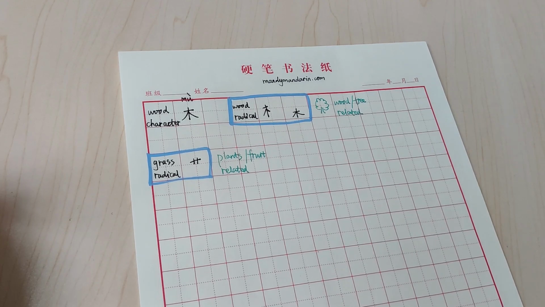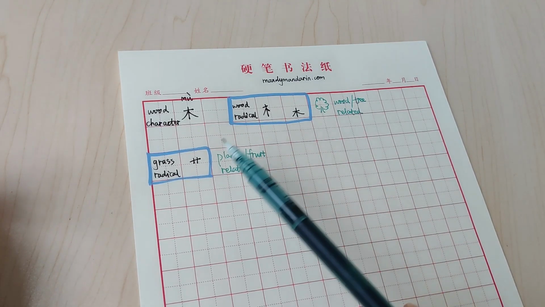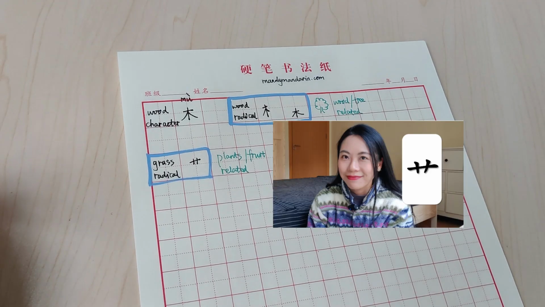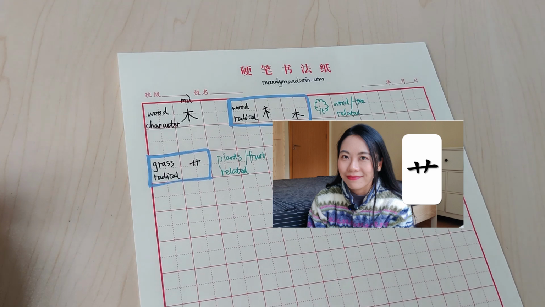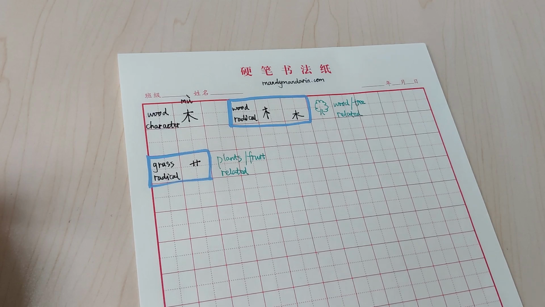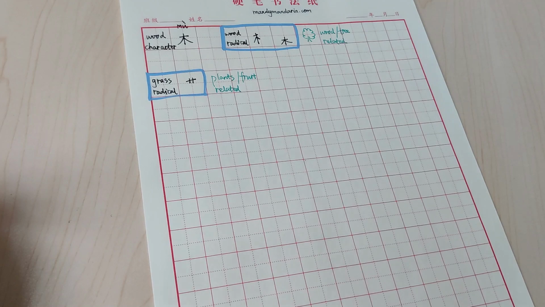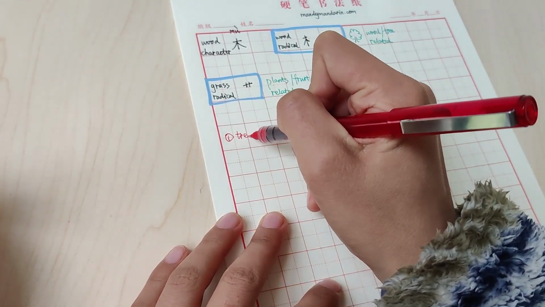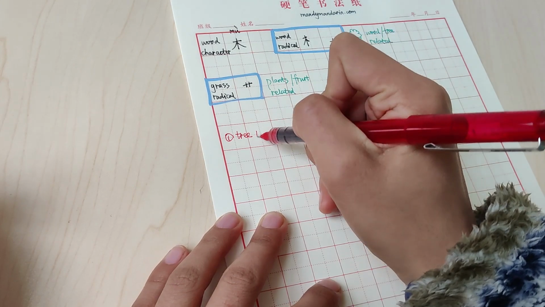If you want to learn about the similarity and difference between these two radicals, please watch this video first and then watch the other video, which is about the grass radical, and you will learn a lot of examples for each radical, so you can learn about them thoroughly. But in today's video, we are going to talk about the wood radical. Now let me show you some hanzi with the wood radical. The first type is tree related.